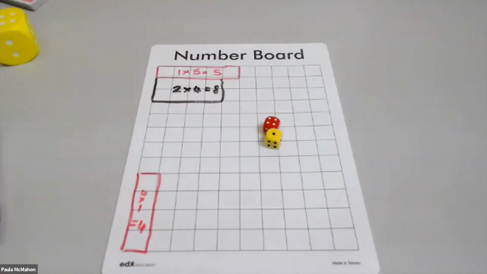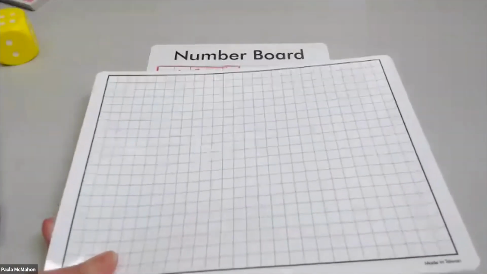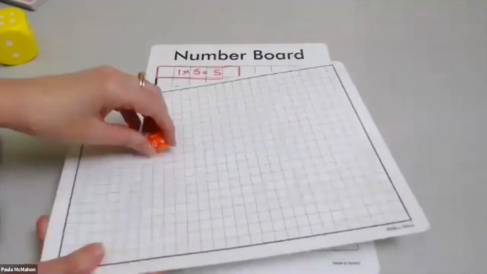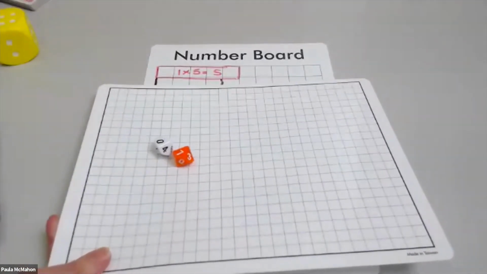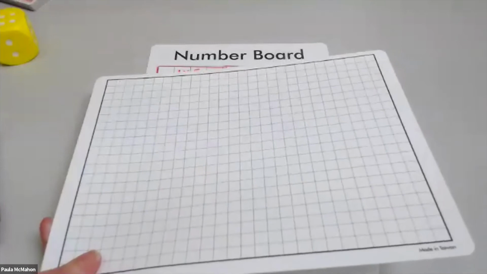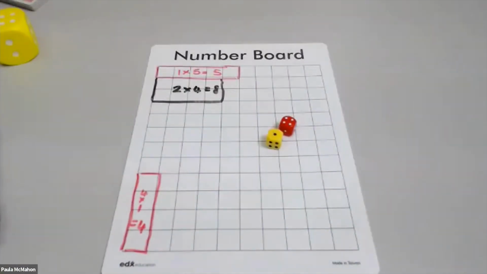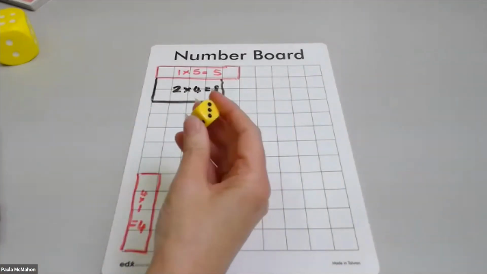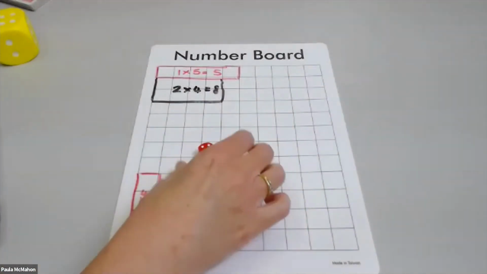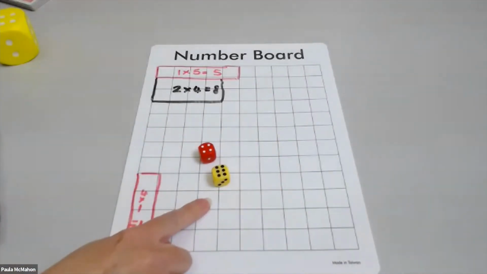How do we extend the game? Okay, we could use our 1 centimetre graph paper, our 10-sided dice as one option to extend it. We could say, okay, I'm going to be a little bit creative here. I've got a 6 and a 4.